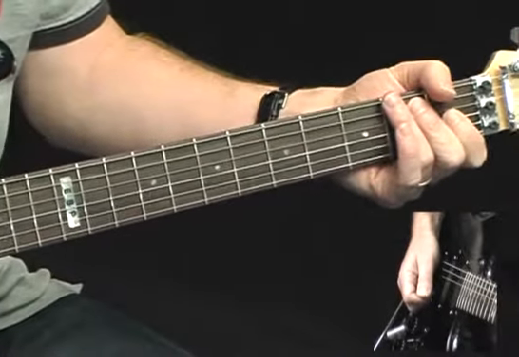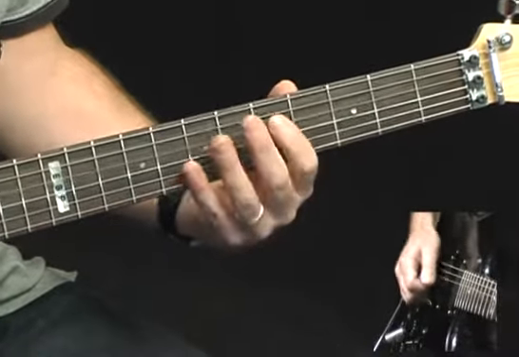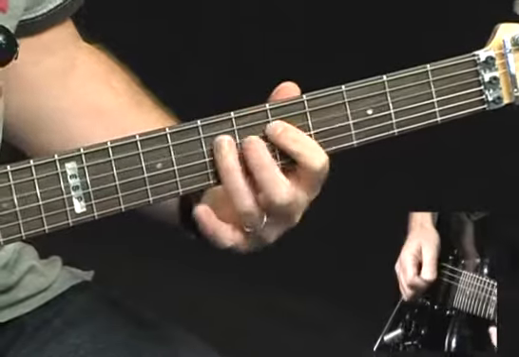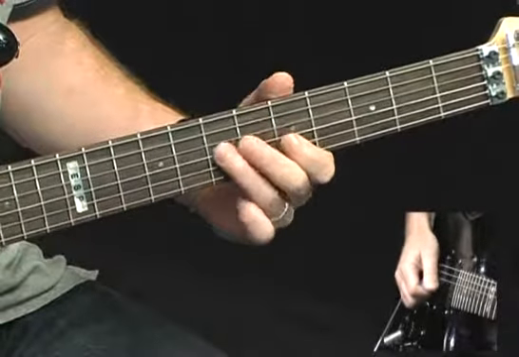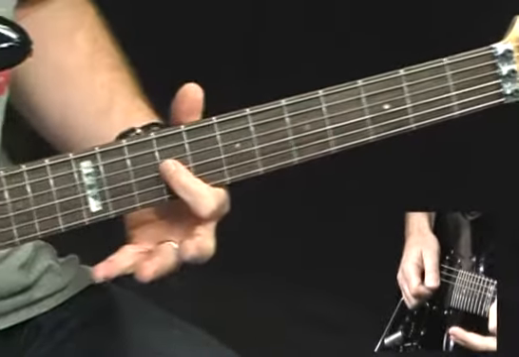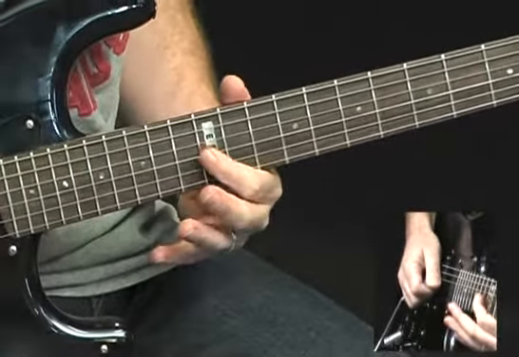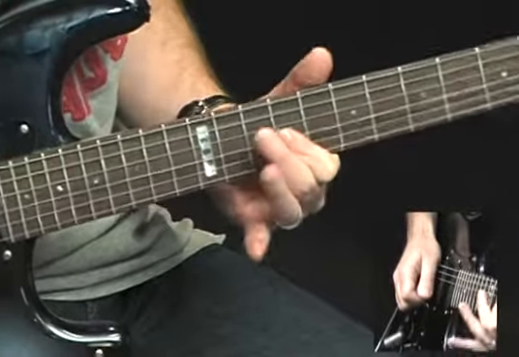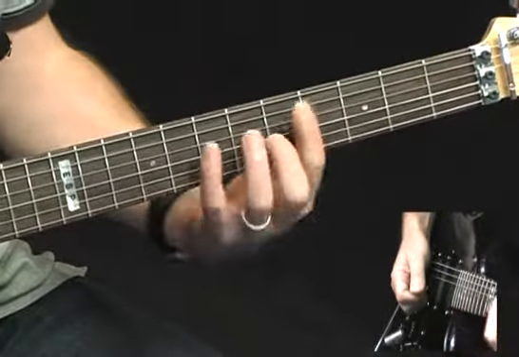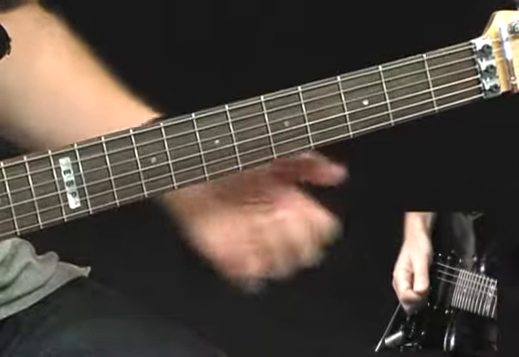Okay, so that starts off the exact same. Open D, 5, 7 on D, 7, 5, 4, 5 G. Now I'm going to go to 9 G, and then 12, 14, back to 9 on the G. Okay, now the song is going to move to the D minor chord, so the next phrase sounds like this.